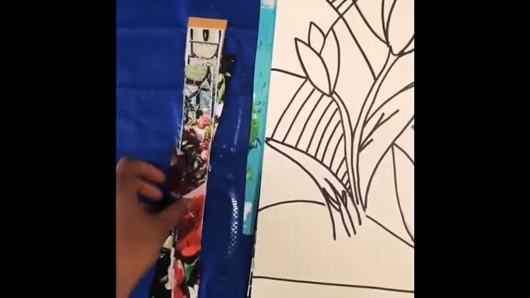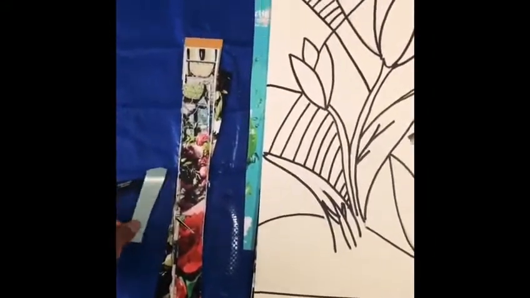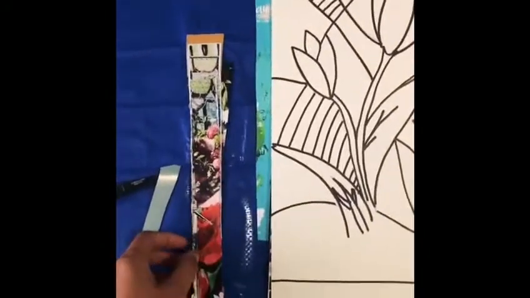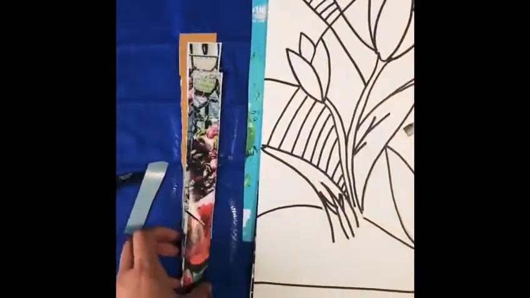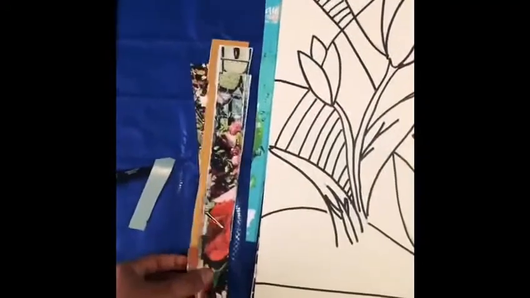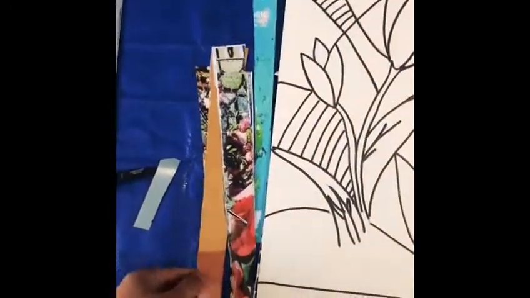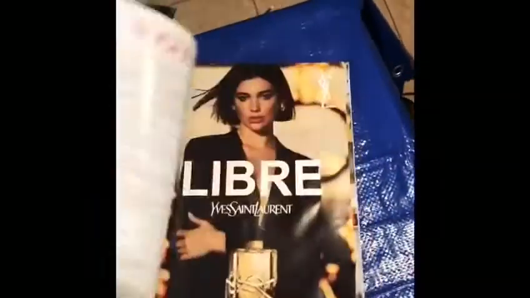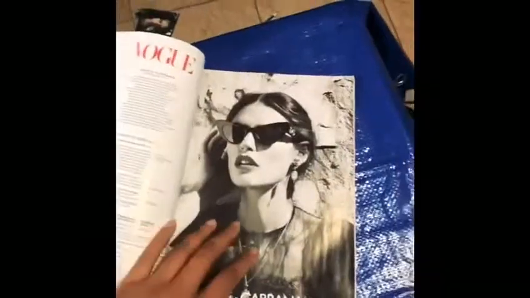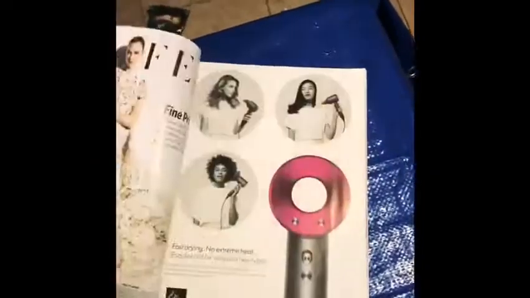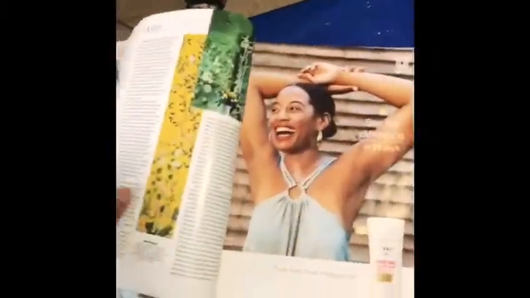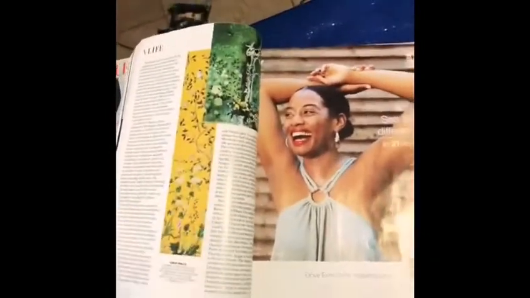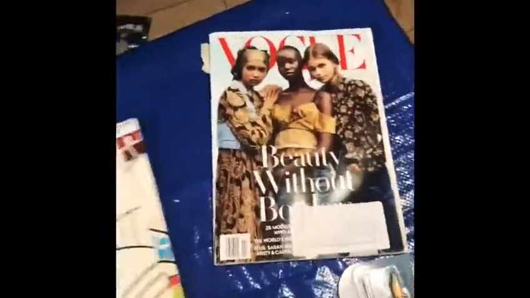So in this voiceover, I'm showing how I have strips of paper which I cut out of a magazine. What I'm going to do with these strips of paper is cut them down into small squares. So here I'm showing you the magazine of choice that I used, and I'm flipping through the magazine looking for designs that I think go along with my mosaic design.